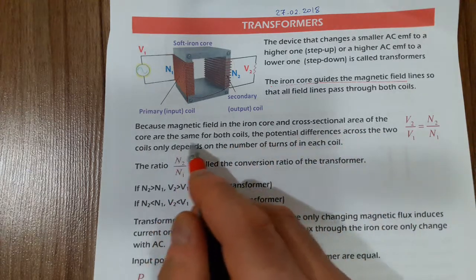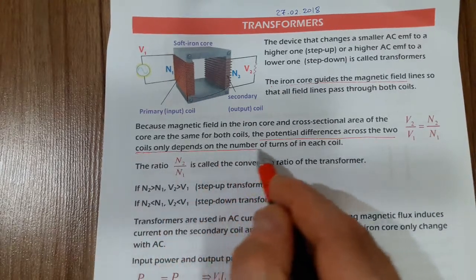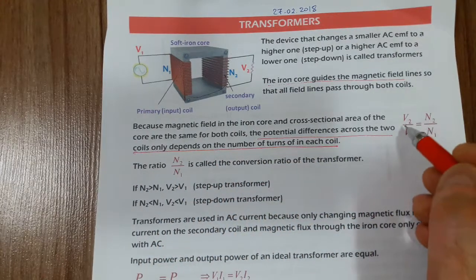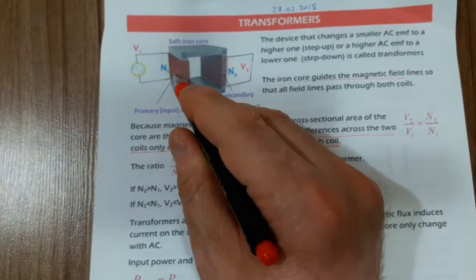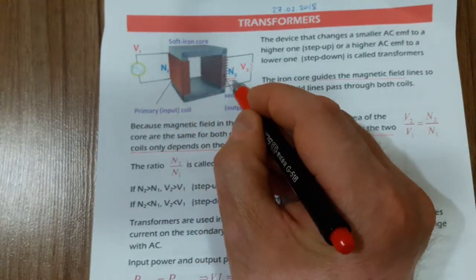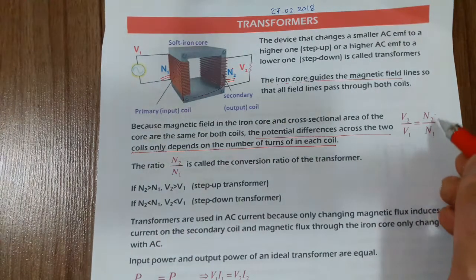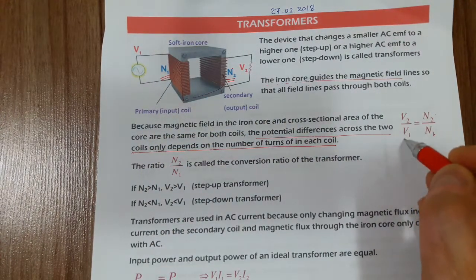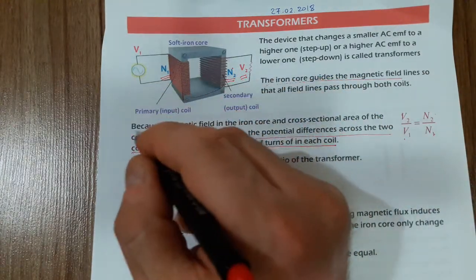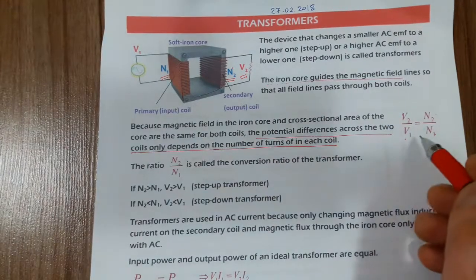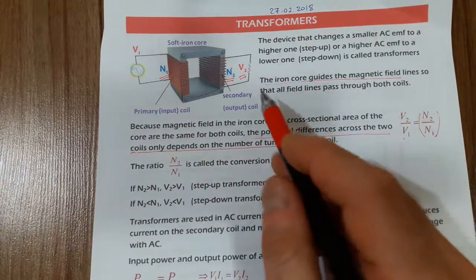If the magnetic flux is the same, in this case, because the magnetic field in the iron core and the cross-section area of the core are the same for both coils, the potential difference across the two coils depends on the number of turns in each coil. So N2 is the number of turns in the secondary, N1 is the number of turns in the primary. So N2 divided by N1 will be equal to V2 divided by V1. V2 is the potential difference in the secondary, V1 is the potential difference in the primary.